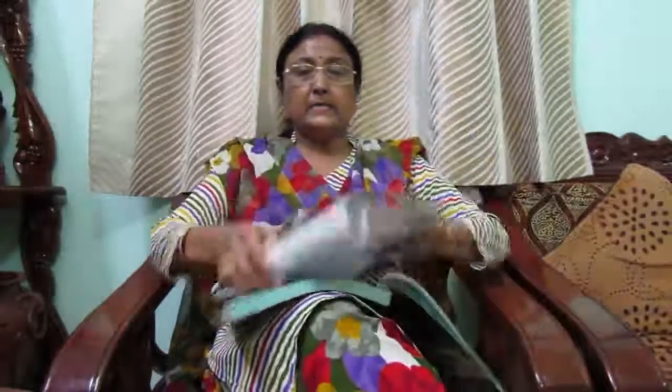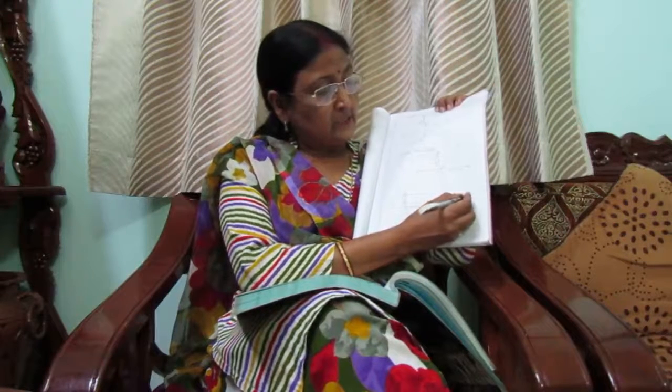Clear? So if the total distance covered equals d, and the total time is t, then speed equals d by t, that is, total distance by total time, equals v, the speed. Clear? Now coming to the velocity.